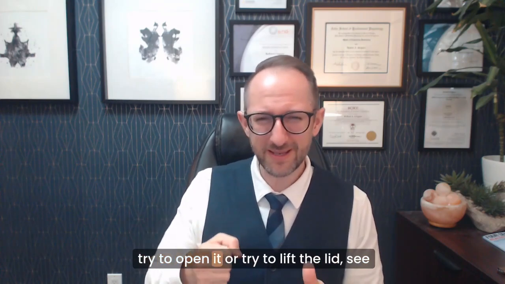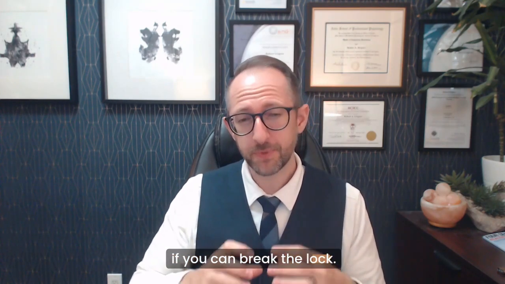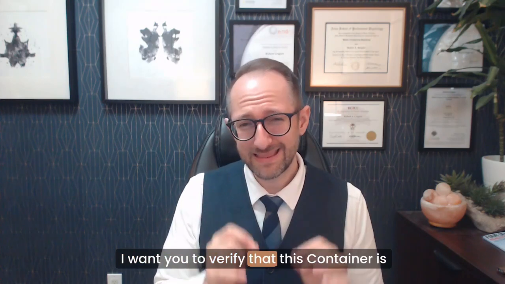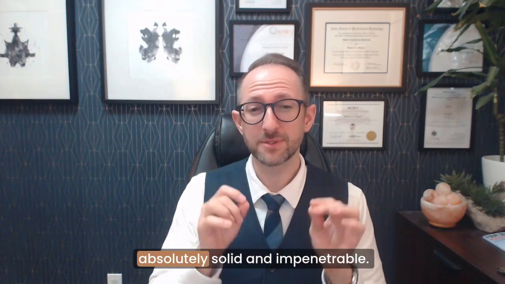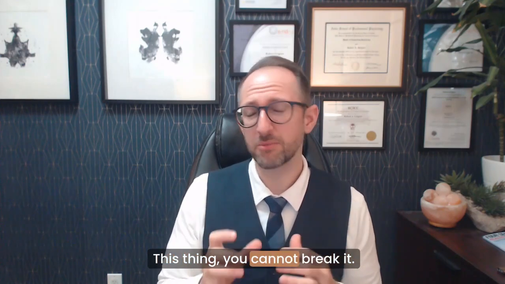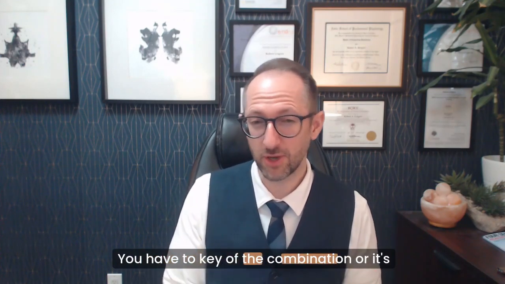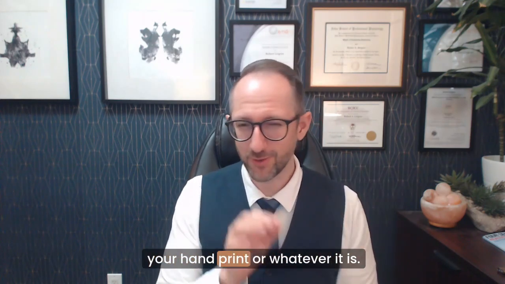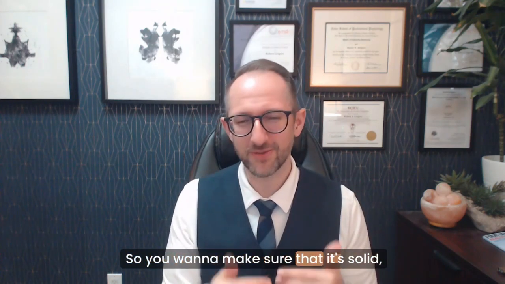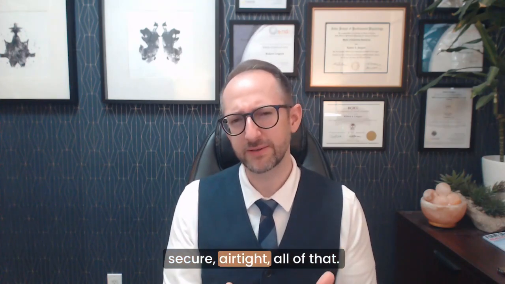Try to open it or try to lift the lid, see if you can break the lock. I want you to verify that this container is absolutely solid and impenetrable. This thing, you cannot break it. Okay, there's no way in unless you say so. You have the key or the combination, or it's your handprint or whatever it is. So you want to make sure that it's totally solid, secure, airtight, all of that.